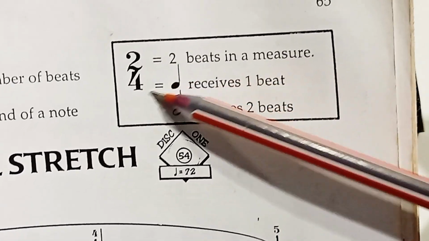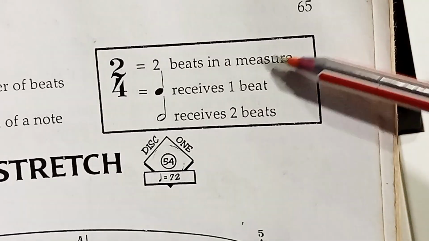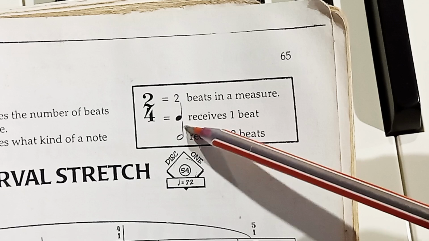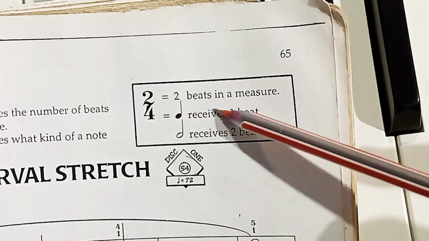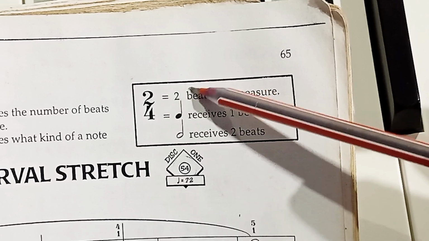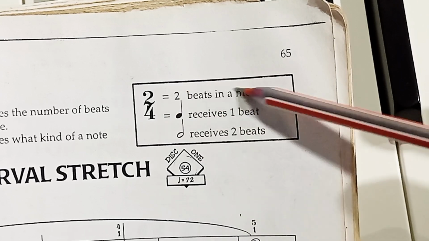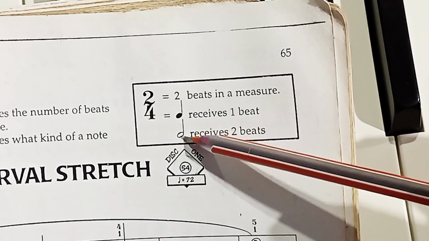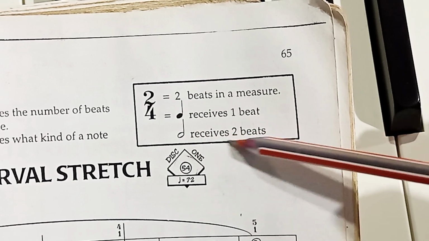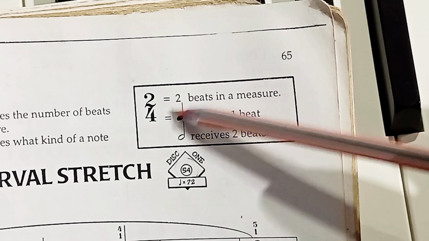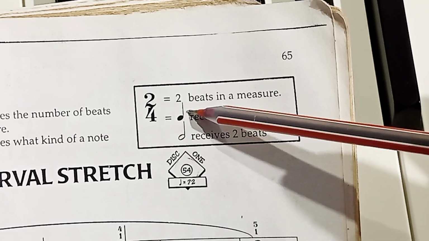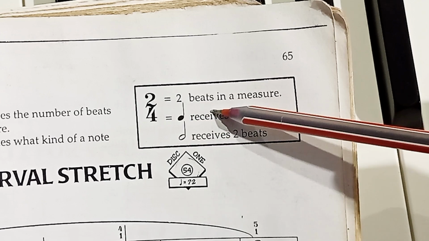2 equals 2 beats in a measure, 2 beats in a bar. Then the 4 equals a quarter note receives 1 beat. So we are using a quarter note to count the 2 beats per bar. So this one receives 2 beats. This one receives 2 beats. So what they mean is that you can use half notes and quarter notes.